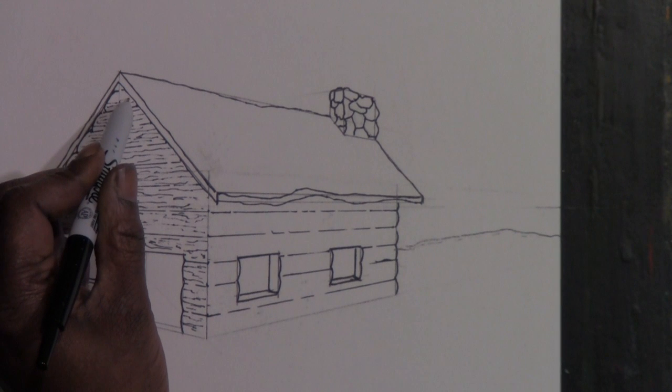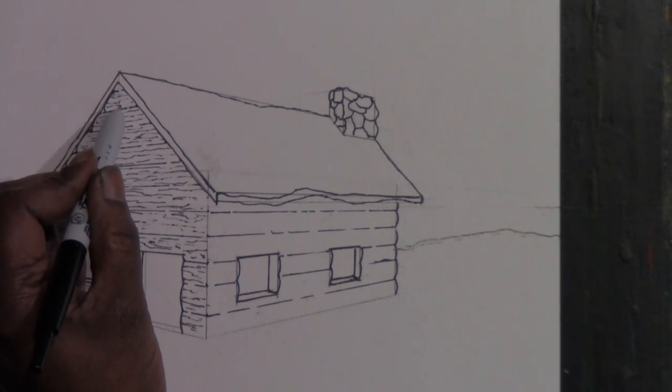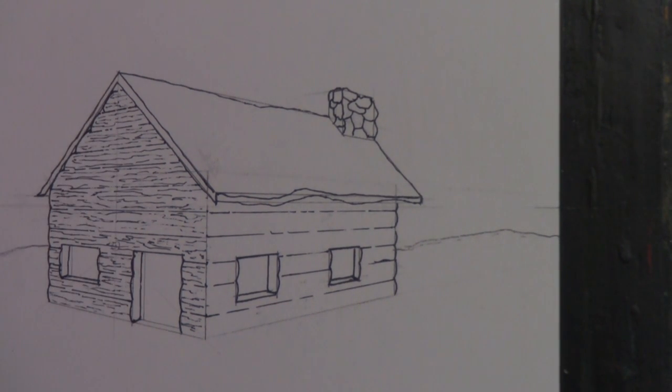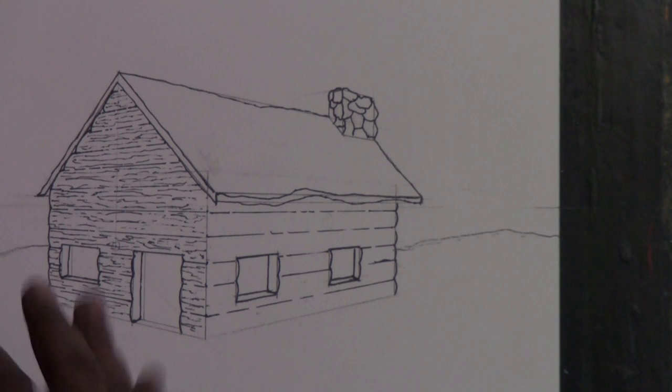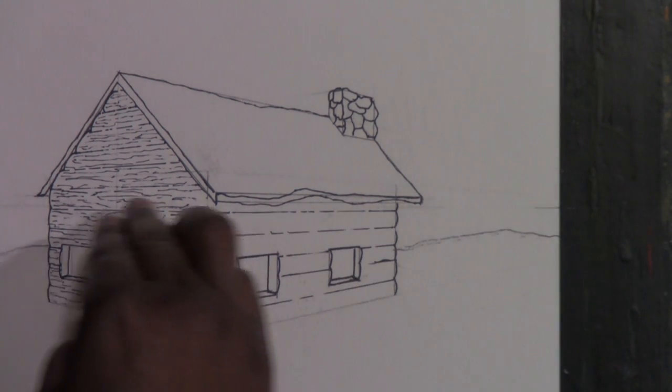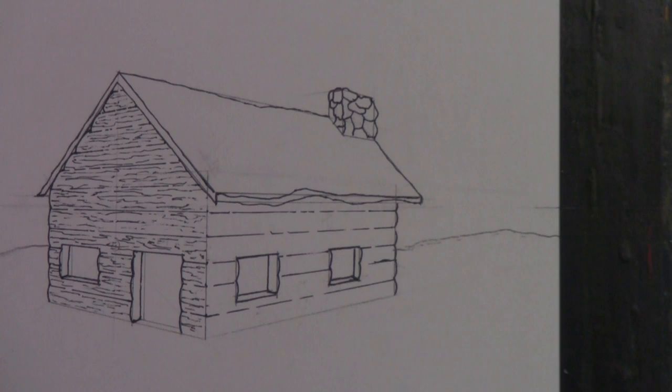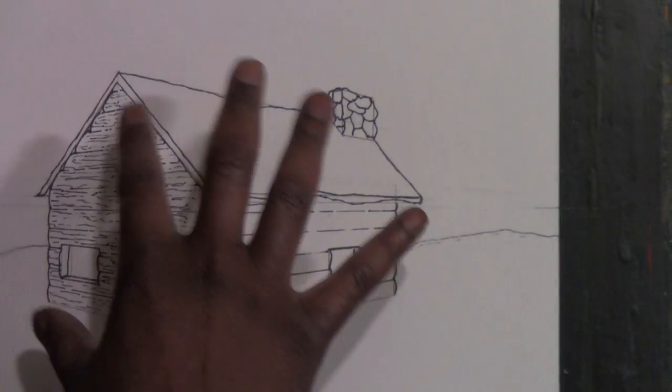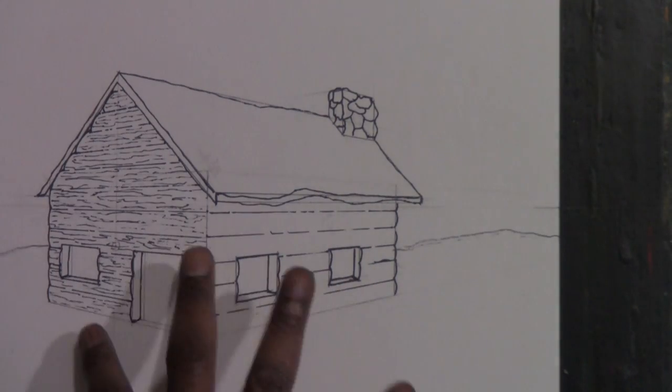So you have two vanishing points, left and right. Two vanishing points, the left side and the right side. Then you've got your horizon line, which is your eye line. But when it comes to actual land, you can have the land higher, you can have the land lower. It doesn't matter because your cabin establishes your eye line already.